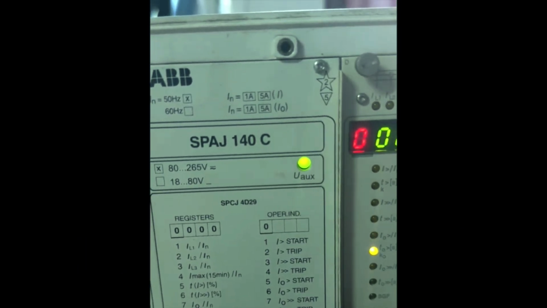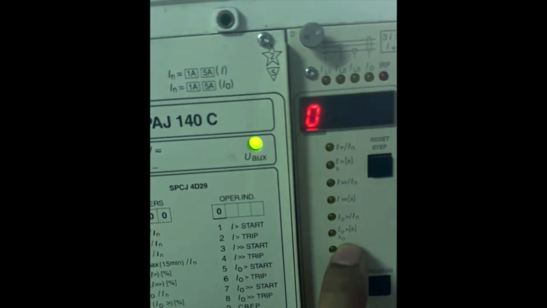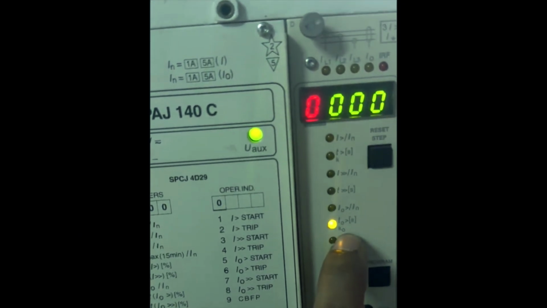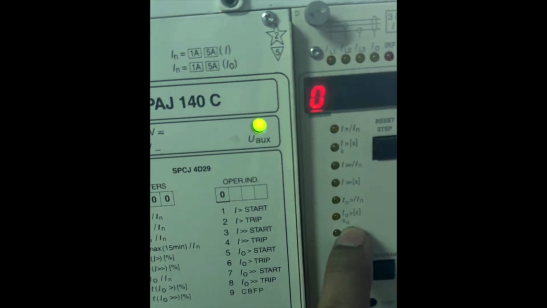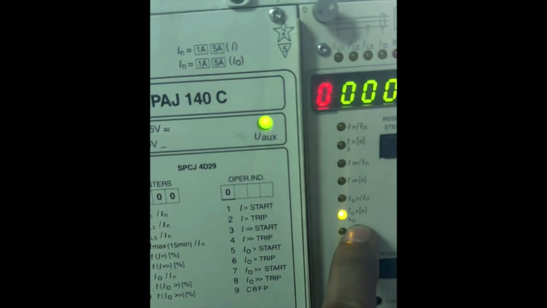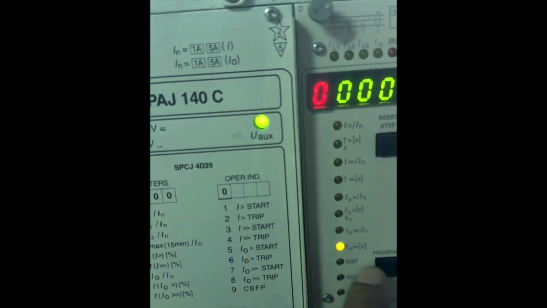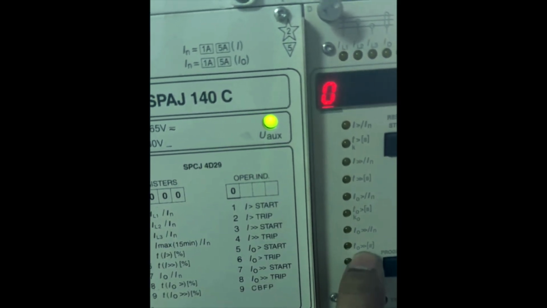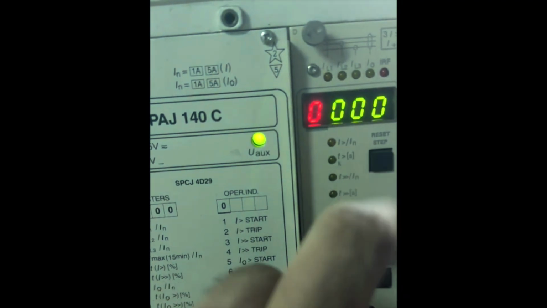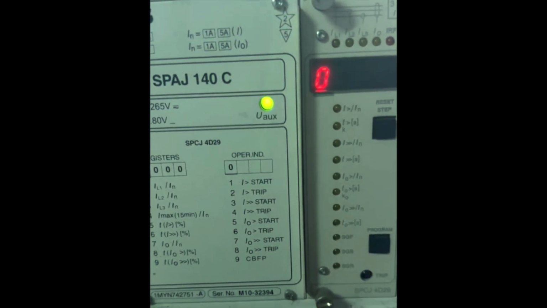If you put this on the high set earth fault and press two buttons together, you will trip in the earth fault.